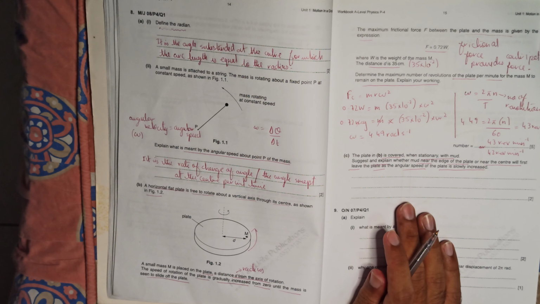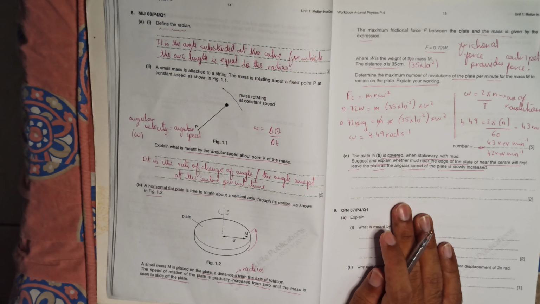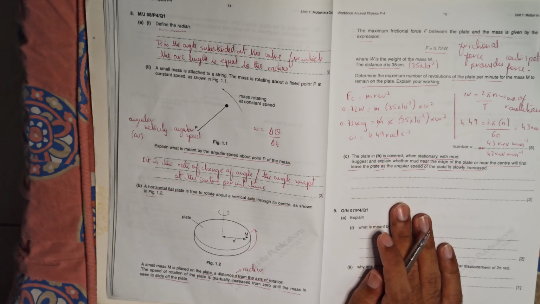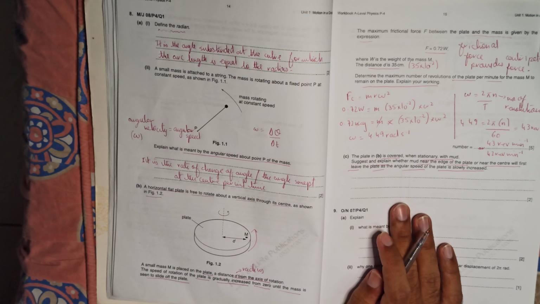Alright, as the angular speed is slowly increased, so obvious सी बात है, the radius is large at the edge. So obviously बात है centripetal force will be lower. तो centripetal force is smaller. So mud at the edge will slip off first.